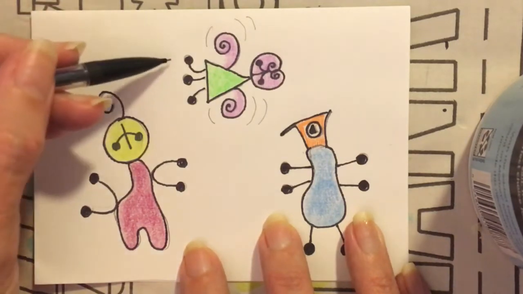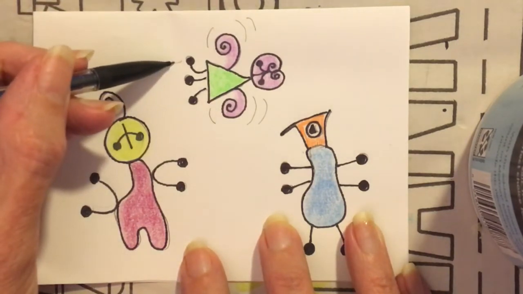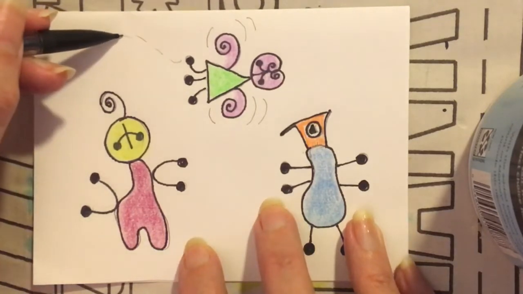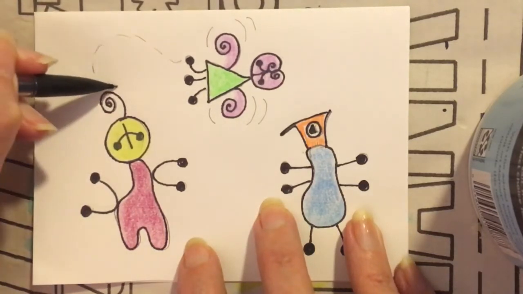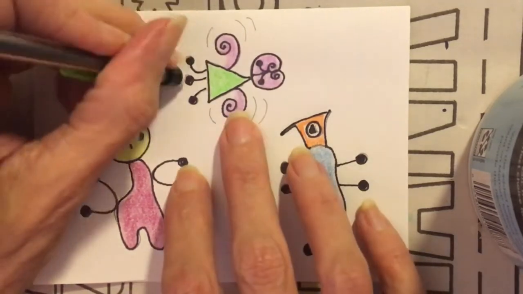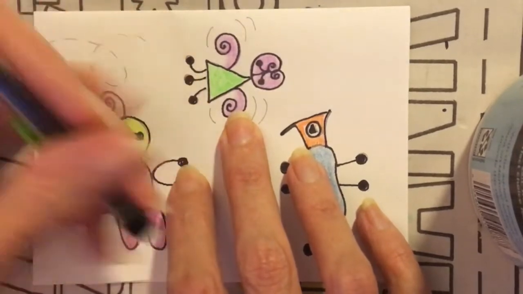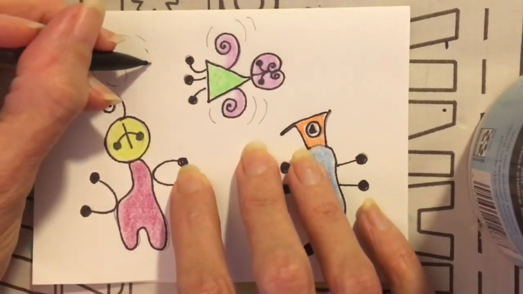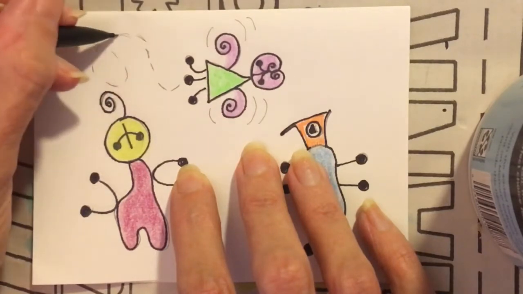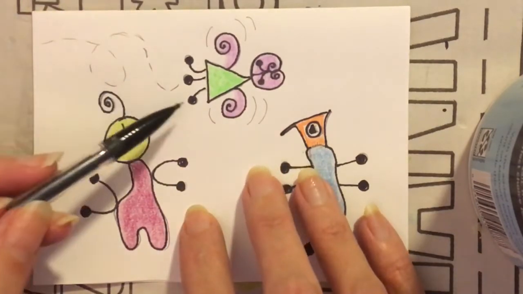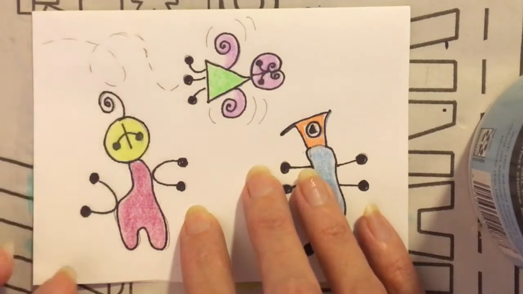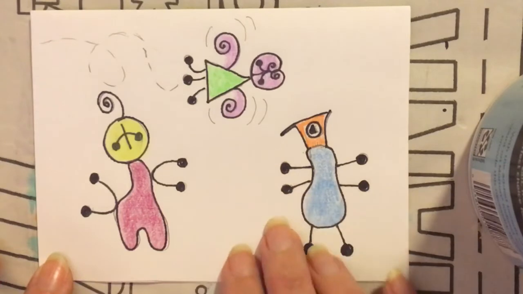And then I could take my pencil and I could put maybe a line that shows the trail of where this person has flown to. I always like to draw in pencil first, in case I want to erase. So I just use a little dash line that comes up, loops around, and goes off. So you can see the path that this thing took when it was flying.